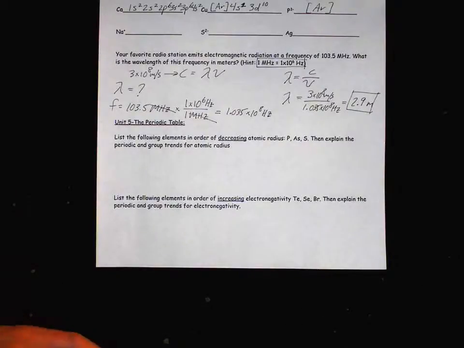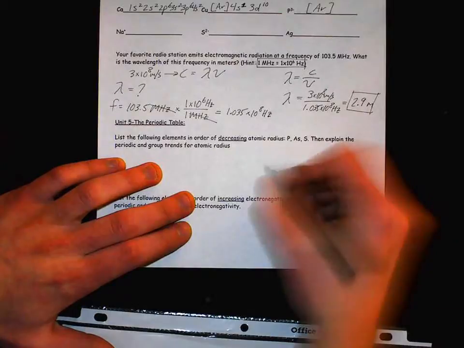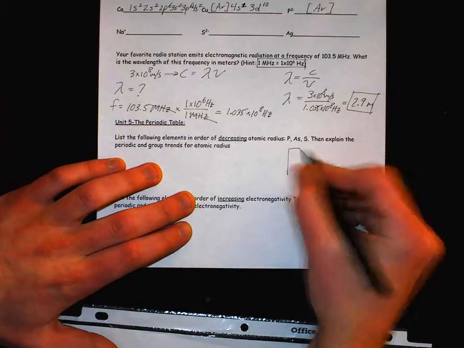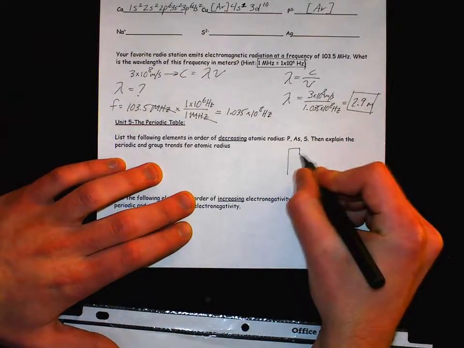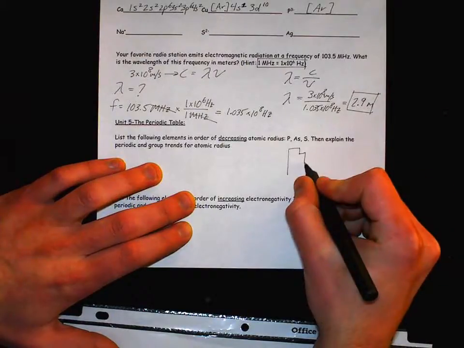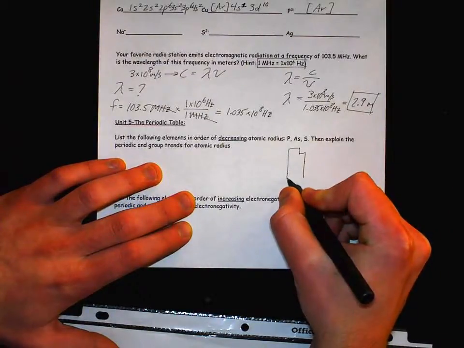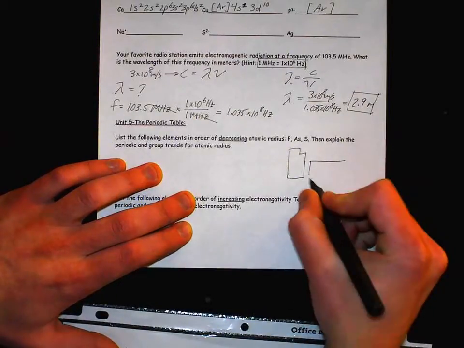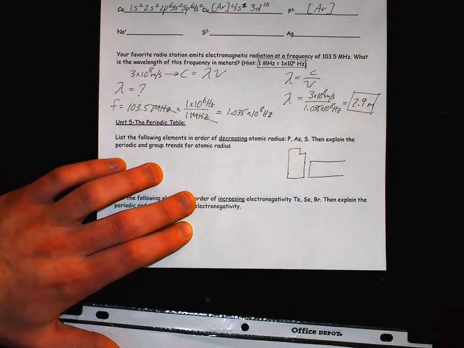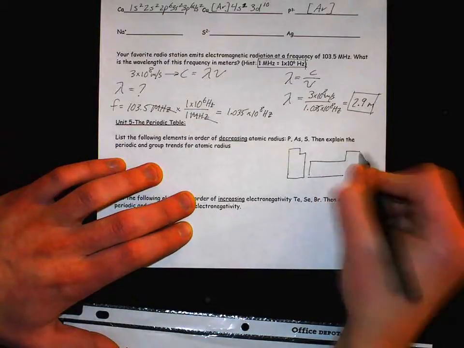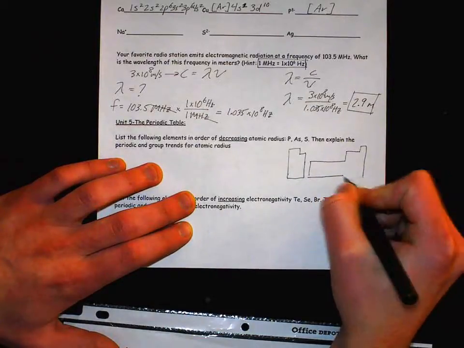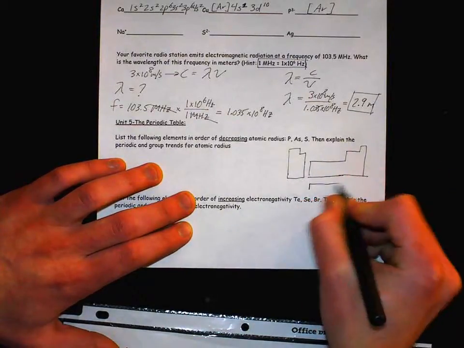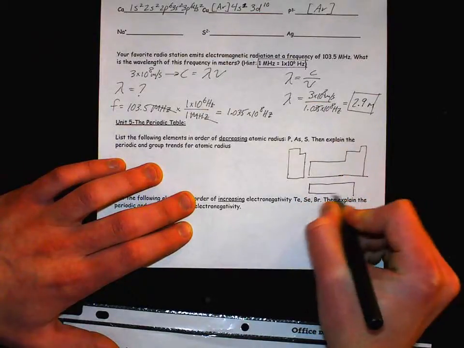Now, the trend for atomic radius, if we wanted to sketch out our own version of the periodic table, just to talk about that trend, a rough sketch of our periodic table, you know, got their transition metals, halogens, noble gases, inner transition metals on the bottom.